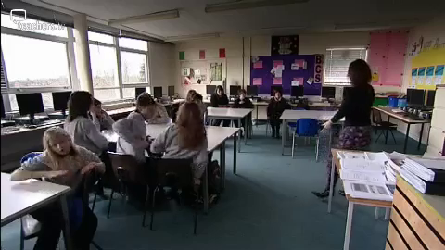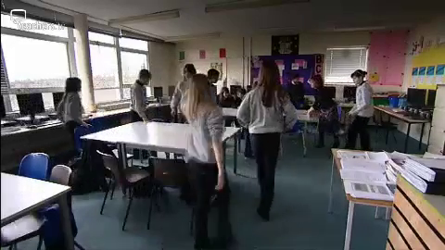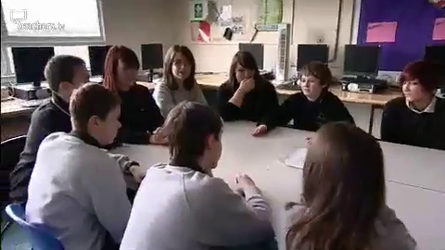Right, I think the next thing we need to do is allocate our roles. So I want you to all sit around this table here. Getting them to move around in a room is good for a start. Secondly, if they're all sitting together around a table and they're thinking about issues and bouncing off one another, they're generating ideas and it's sort of scaffolding the learning.